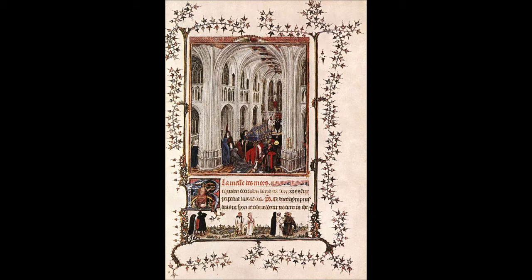intricate details. The work shows Mary wearing a dark blue robe, the color traditionally used to emphasize her humanity, over a red dress of different textured fabrics.